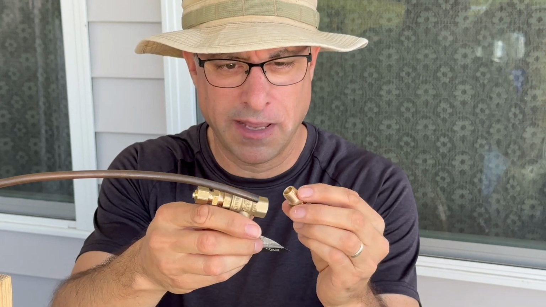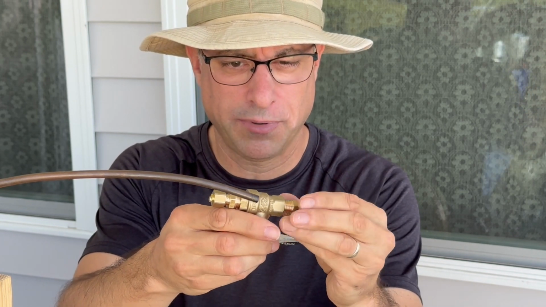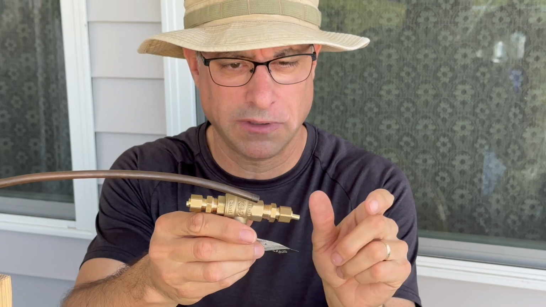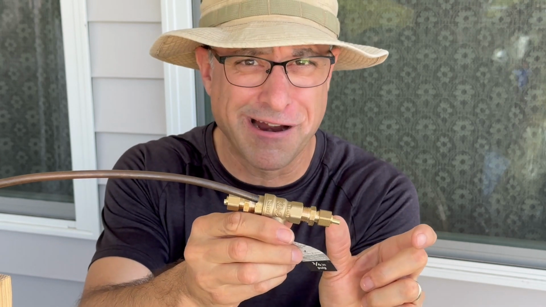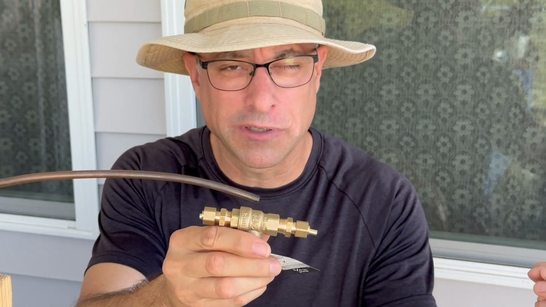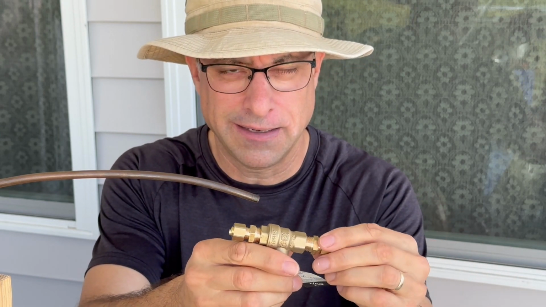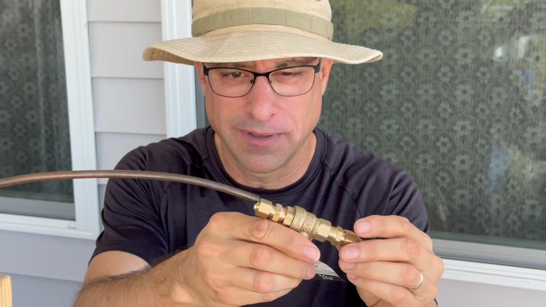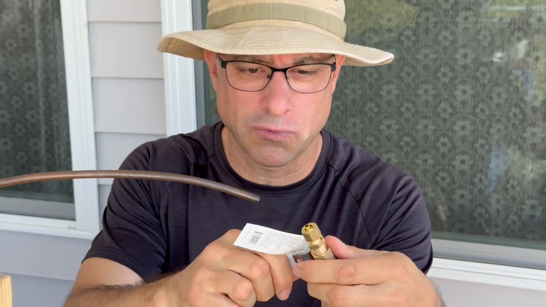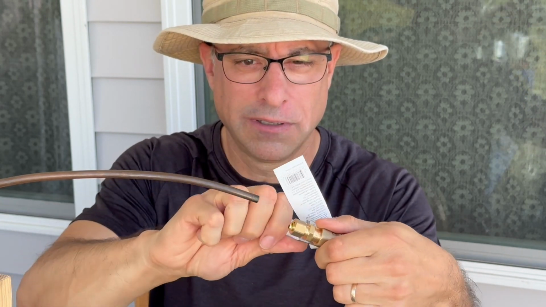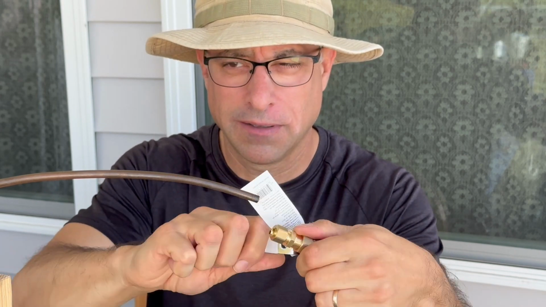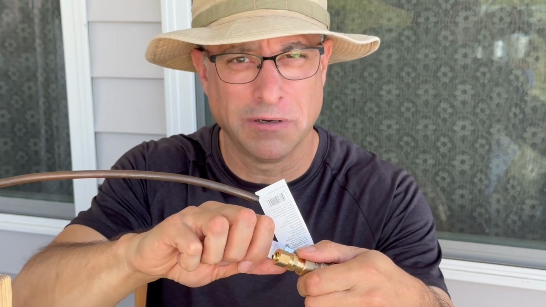And I've got another MIP to 1/4-inch comp for the other side, and I'll just put a little piece of copper tubing there, and then I'll be able to slide the silicone tube right over that. And that doesn't seem to leak, so this should be able to control the flow of the water and make it slower.